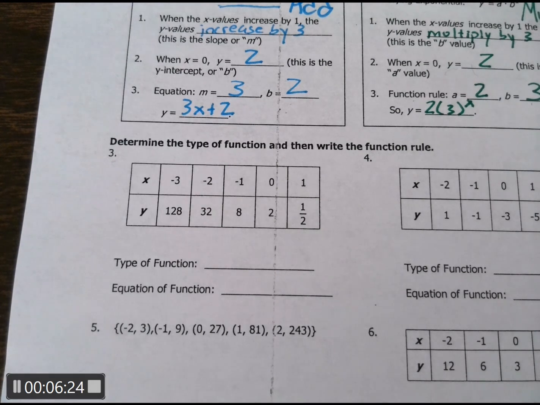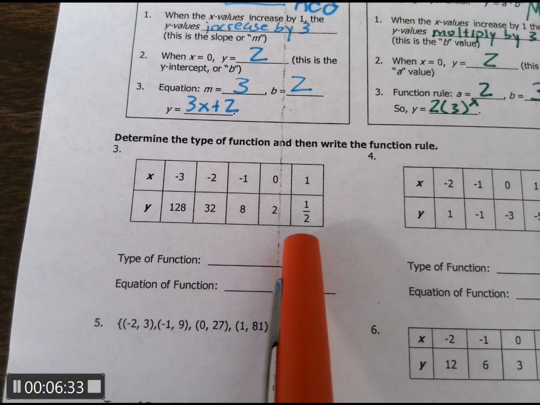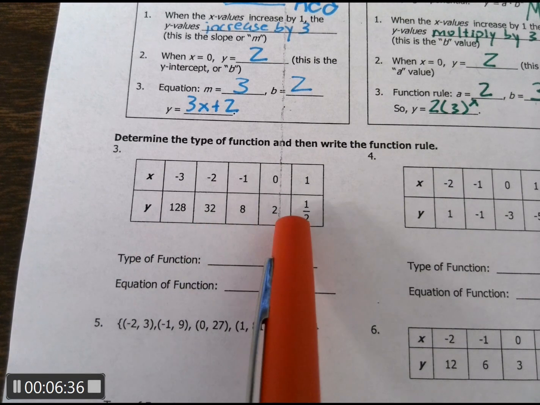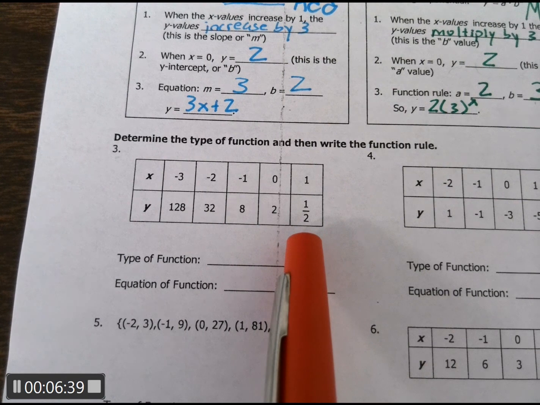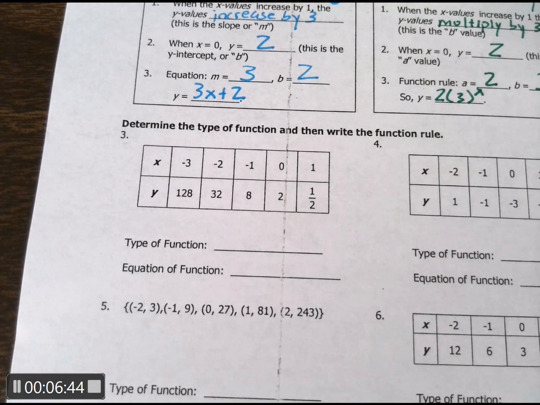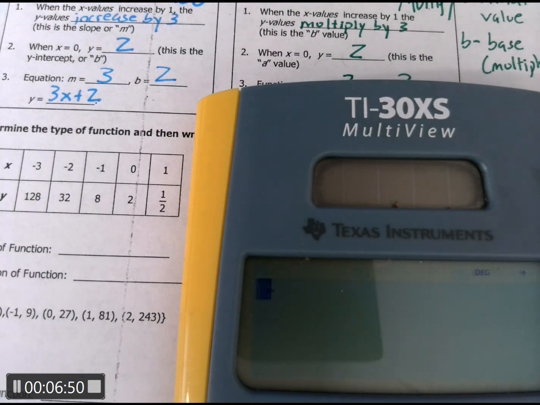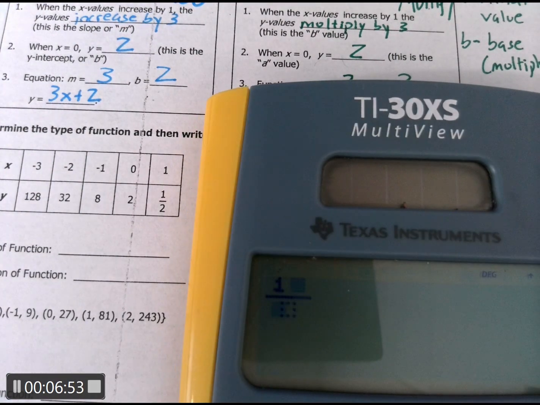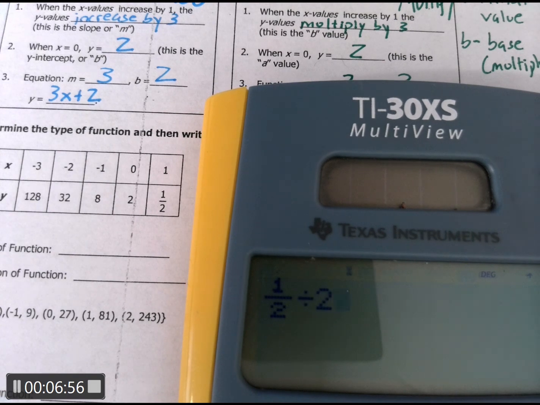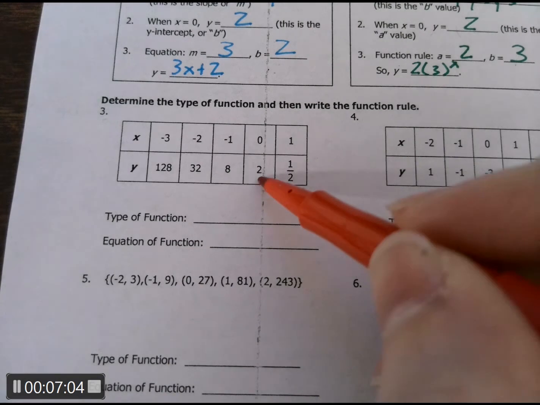So a good way to tell if we are going to add or multiply is to take a look at the numbers we are given. It goes from 128 to 1/2 in the span of 1, 2, 3, 4, 5 numbers. Is there anything you can add evenly that will get you there? No. So we're going to have to multiply. So we're going to start from the bottom, and we are going to do 1/2 divided by 2. Oops, sorry. And that gives us 1/4. So we are going to multiply by 1/4.